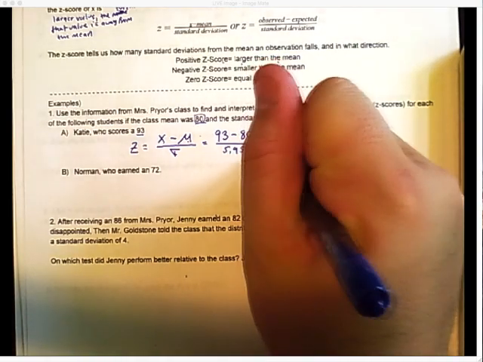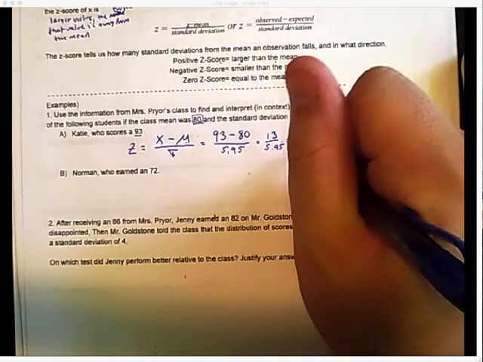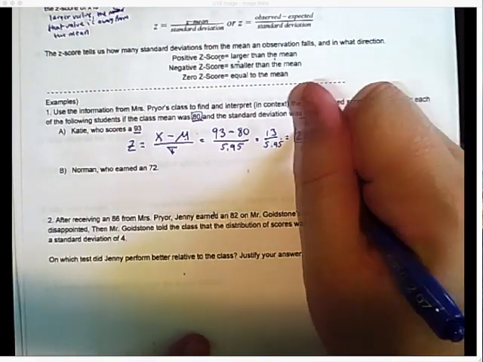All right, so let's do this calculation for Katie. 93 minus 80 is 13. I'm going to take 13 and divide it by 5.95. So that's 2.18. So this is Katie's z-score.